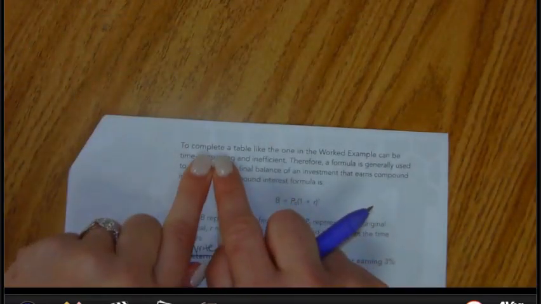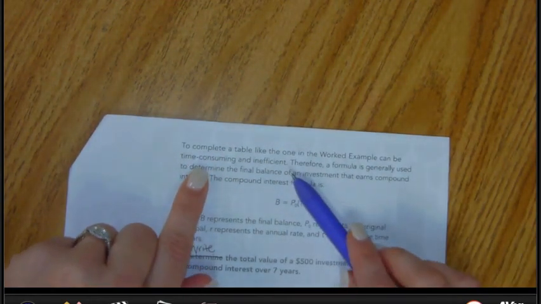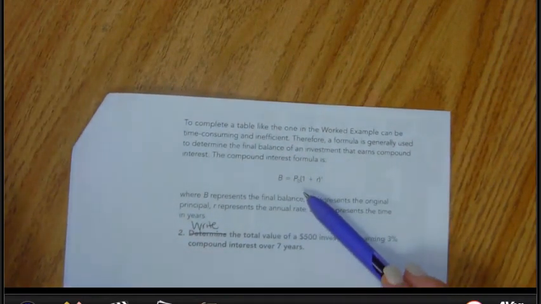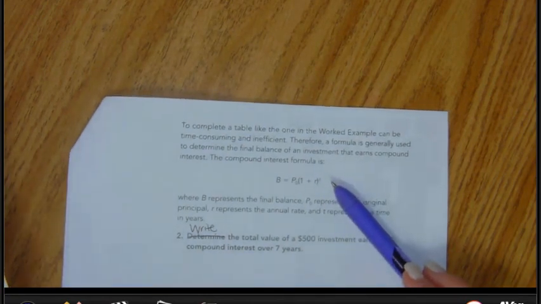To complete a table like the one in the worked example can be time consuming and inefficient. Therefore, a formula is generally used to determine the final balance. The compound interest formula is below: B is equal to P sub 0 times 1 plus R to the T power.